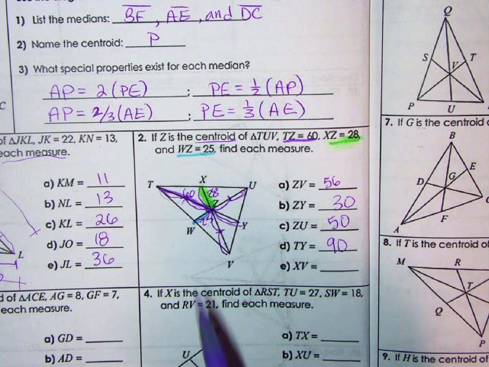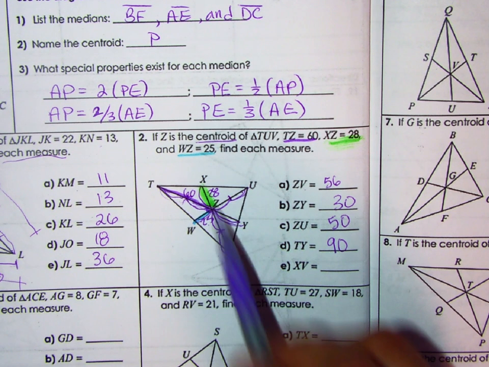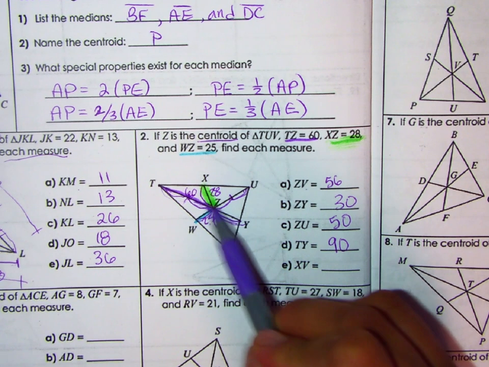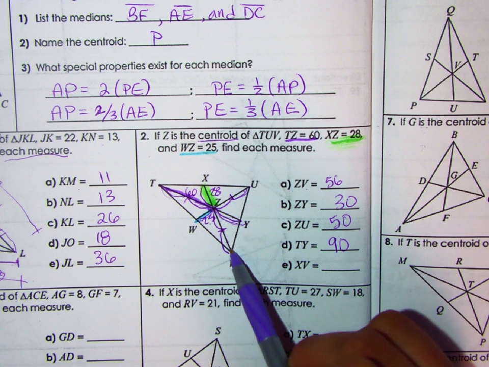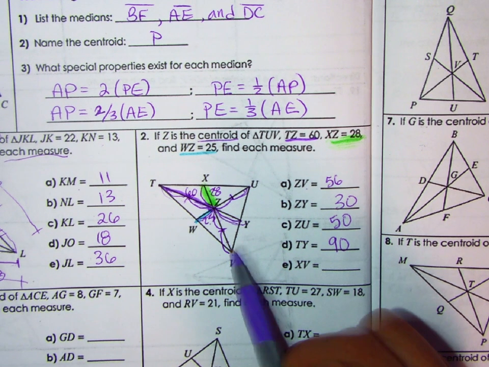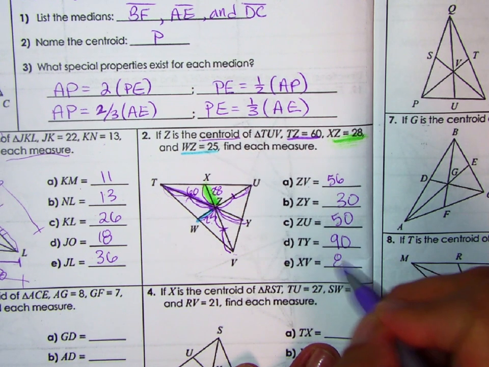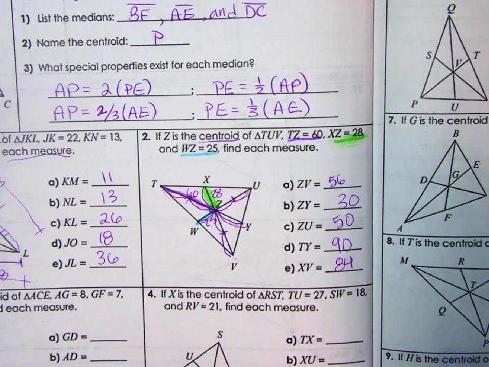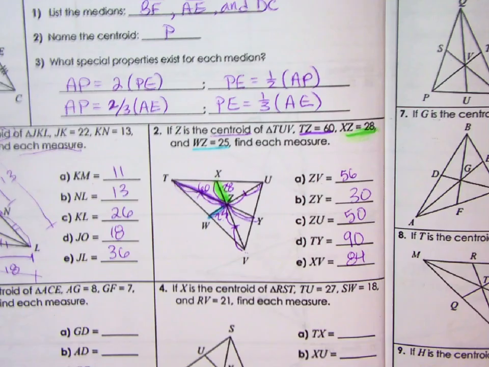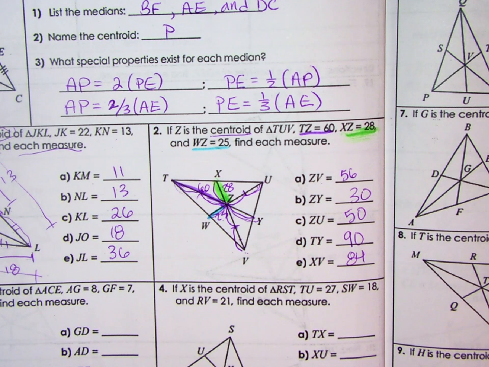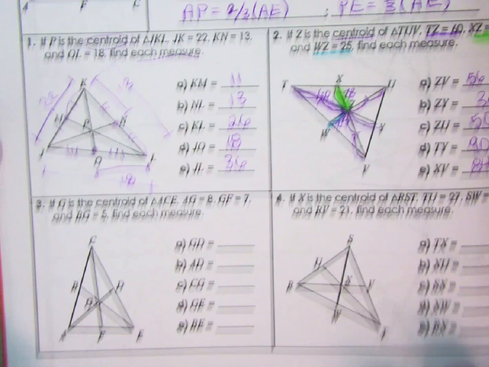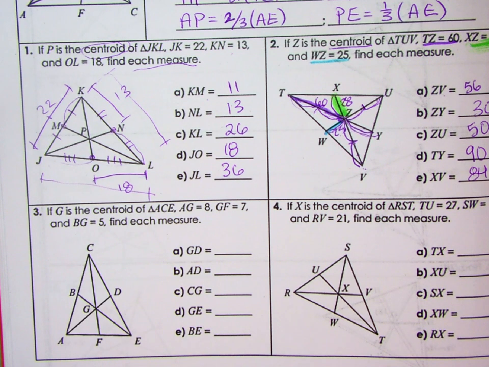And then XV is the whole thing over here. So we're talking 28, 28, and 28. 28 times 3, and that's 84. Okay, I believe in class you have to practice the others. So pause the video and try these on your own, and then press play when you're ready to check if you got it.